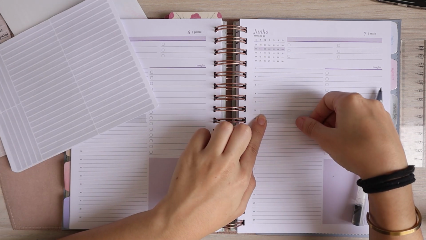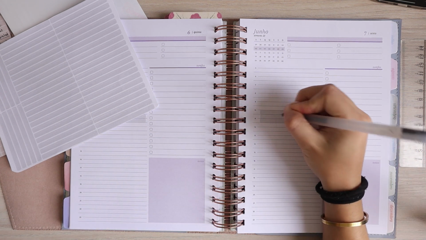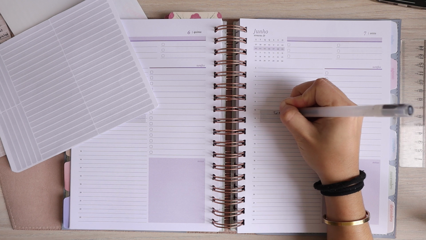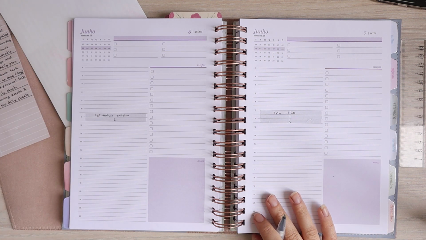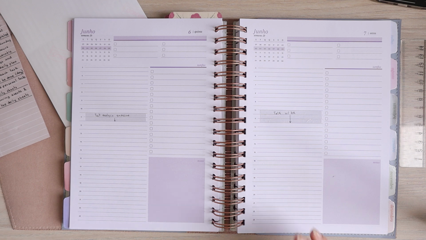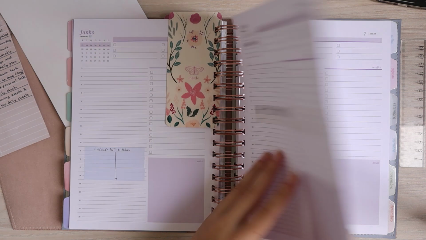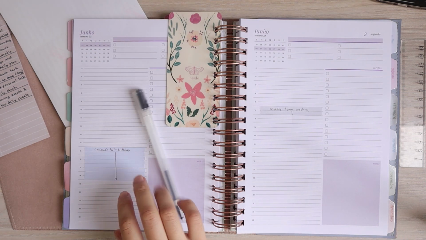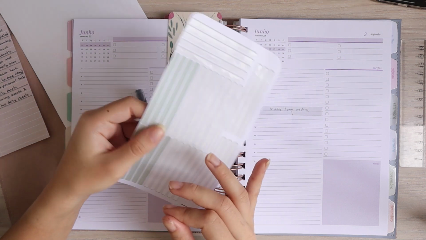So I'm just going to use this sticker here, and this is going to be talk with HR, and this is company-wide, so it's not just me talking to them, it's everyone. Okay, so these were my meetings for the days, and now I'm just going to put my gym hours.